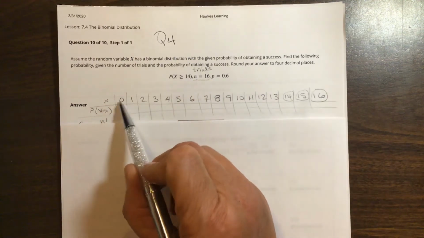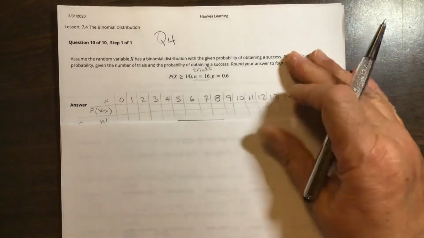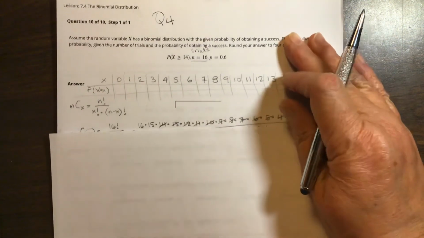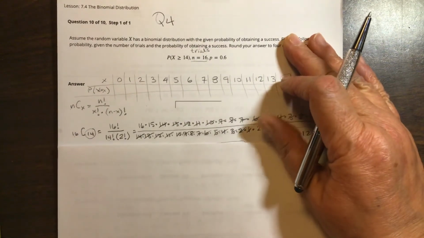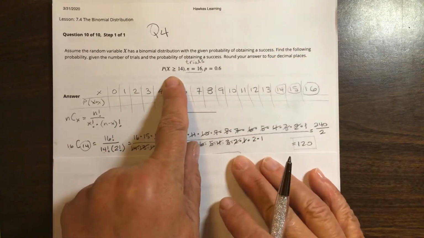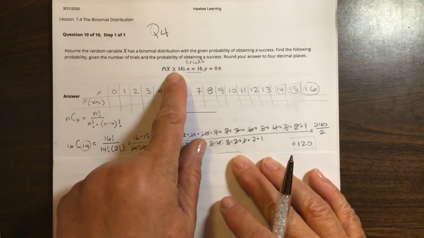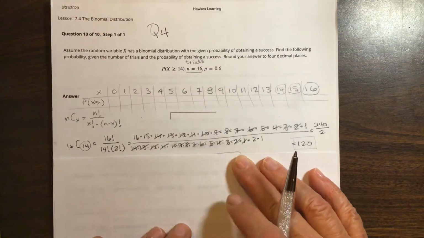These are our x values, starting from 0 all the way to 16. Okay? And they are wanting us to figure out the probabilities for x when it's greater than or equal to 14.